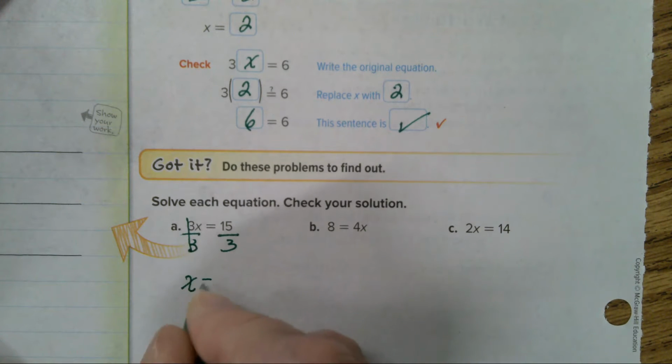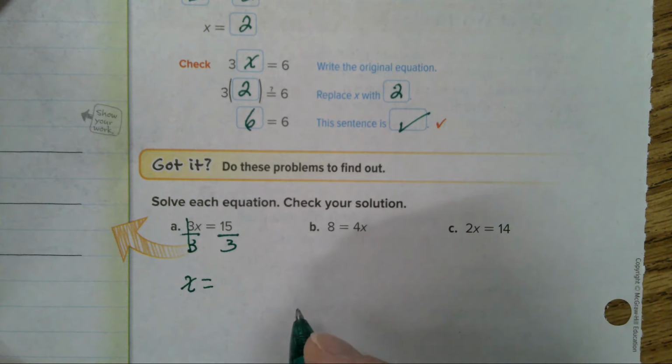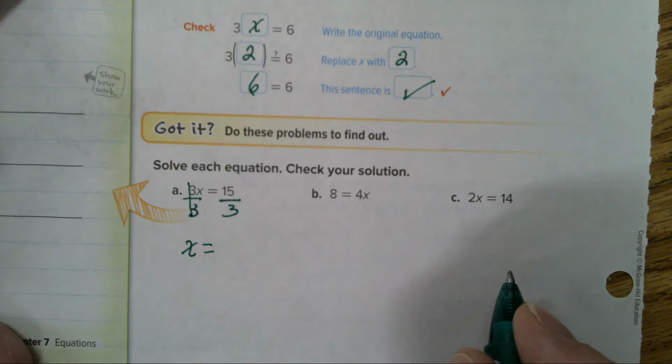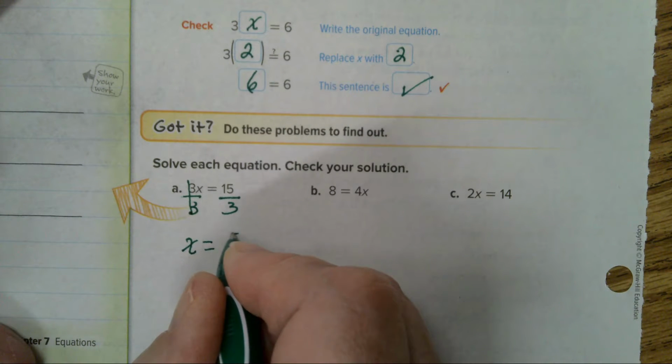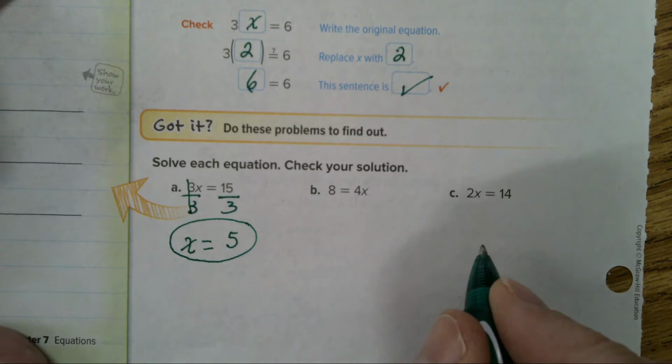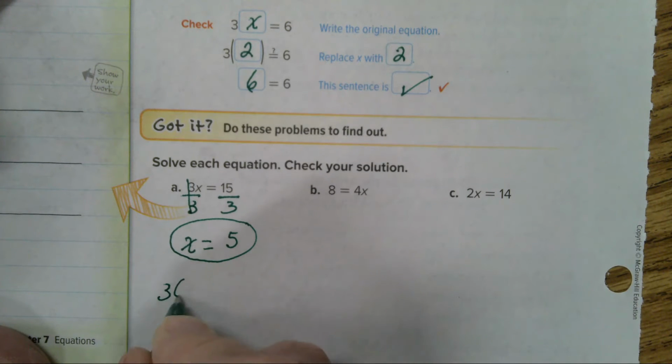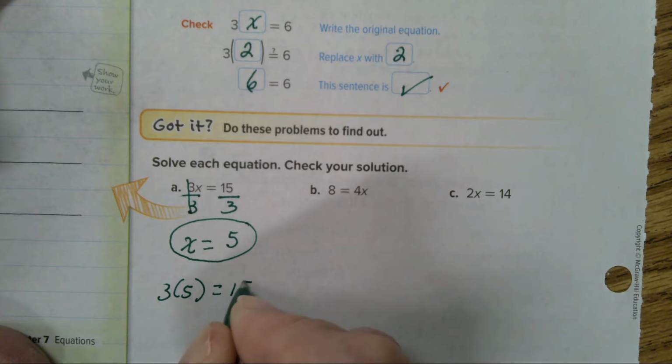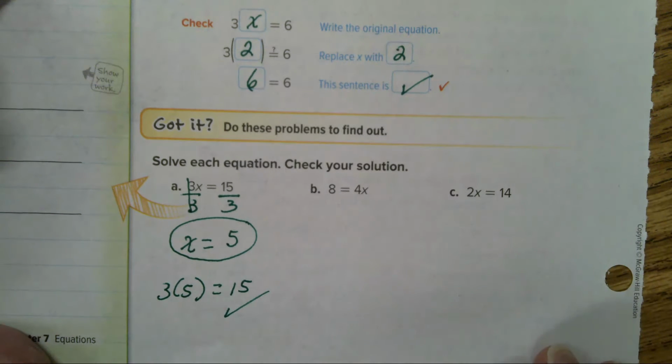X equals what? What's 15 divided by 3? 5. And we have to do the check step. Now, I like circling my answer, and the check step is really easy. Does 3 times 5 equal 15? Yes, it does. See how fast we can do these?